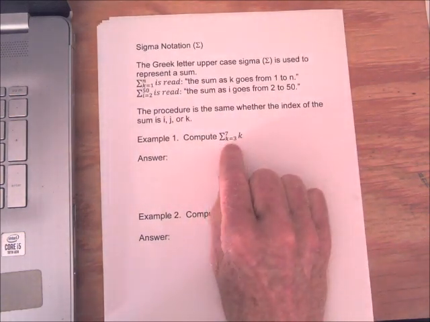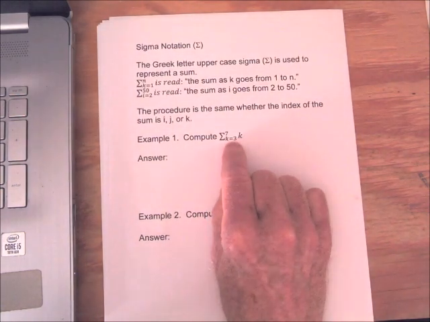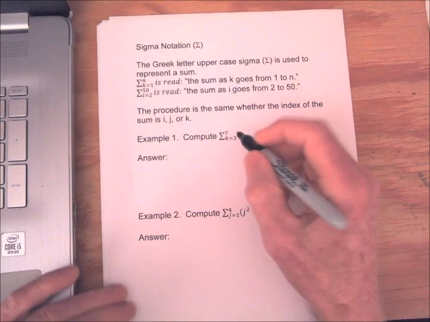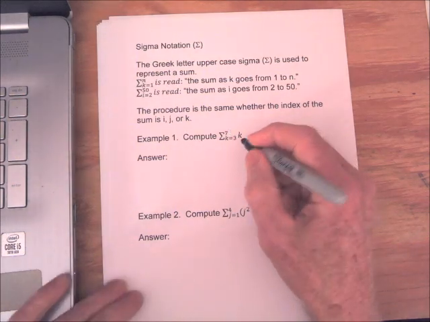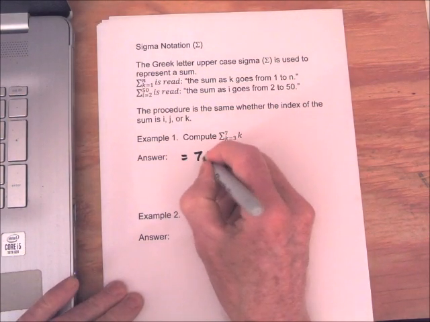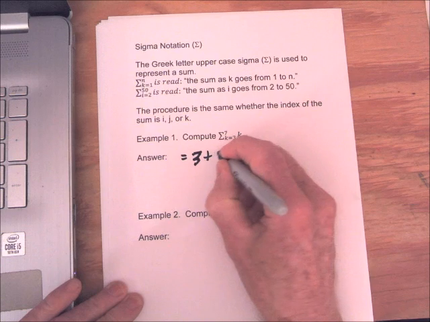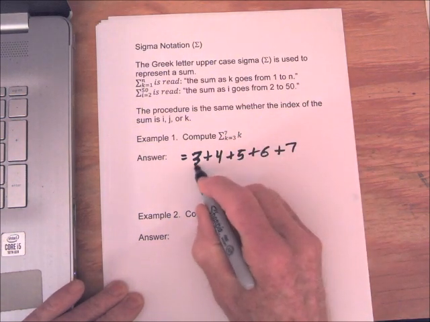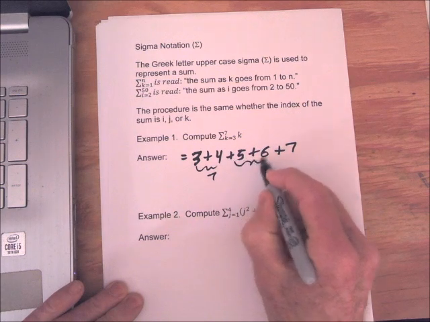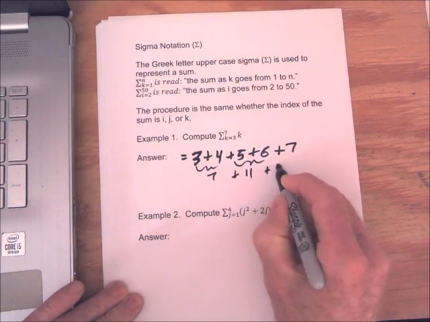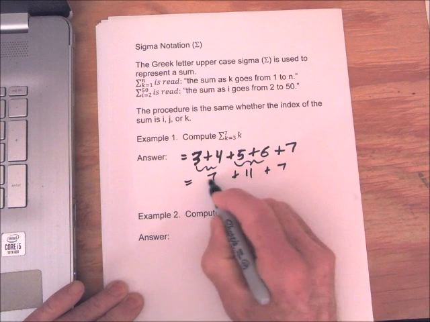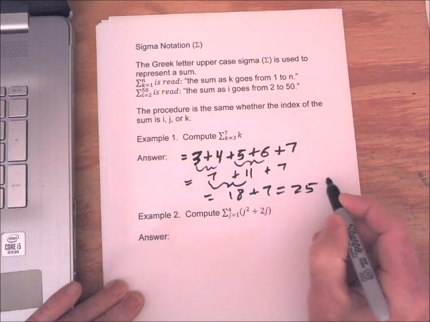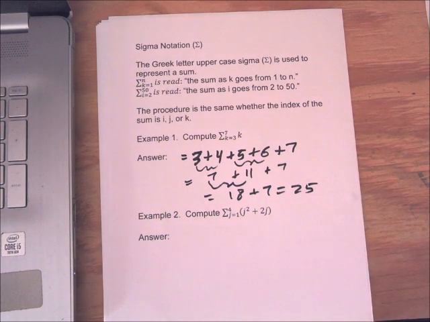So anyway, here we want the summation as k goes from 3 to 7 of k. So this is going to be just 3 plus 4, all the numbers from 3 to 7. So it's equal to 3 plus 4 plus 5 plus 6 plus 7. 3 plus 4 is 7. 5 plus 6 is 11. 7 plus 11 is 18. 18 plus 7 is 25. So the total is 25. You can add these in any order. The order doesn't matter for addition.